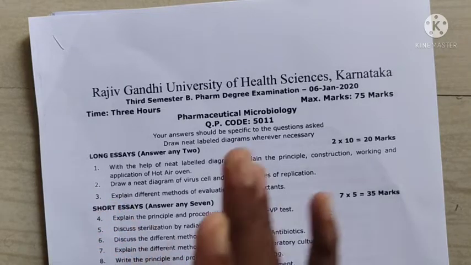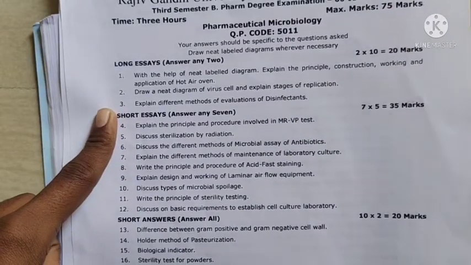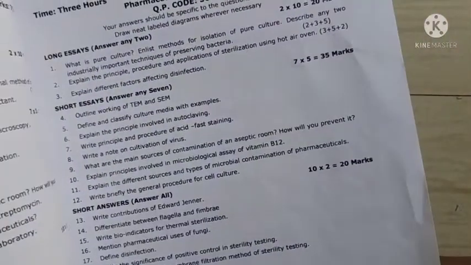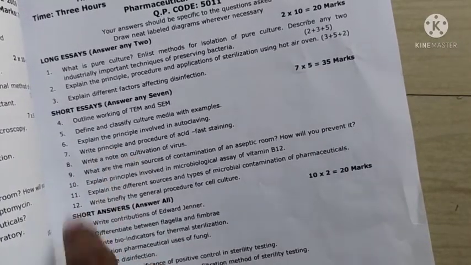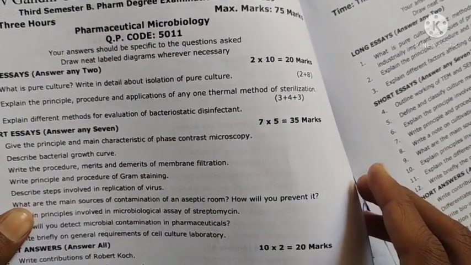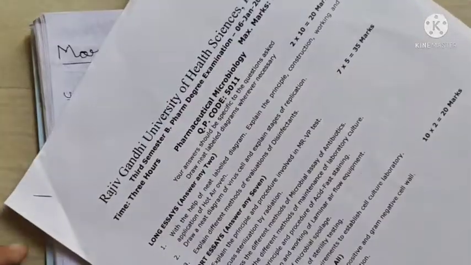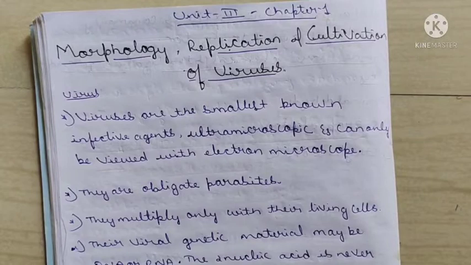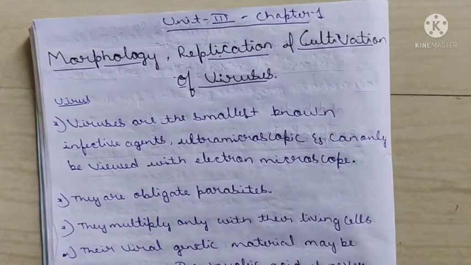Okay, see, a simple question. Here it was asked once as the second question you are observing, and next it was asked in 5 marks here. The question number 8, write a note on virus cultivation. It is different. Yes, here see the 8th question, describe steps involved in the replication of the viruses. Both the questions are the same, and the answer is also the same. See here, it belongs to unit 3 chapter 1.